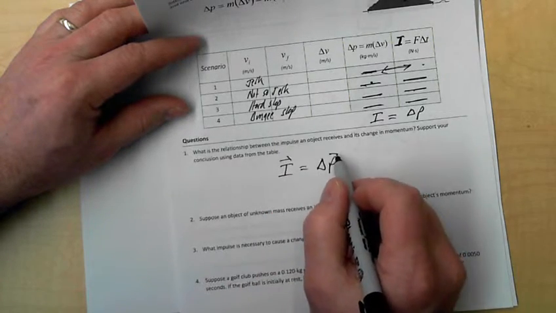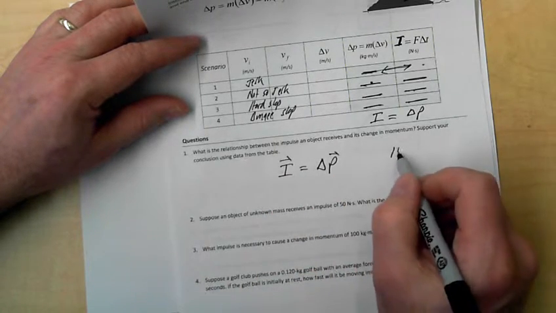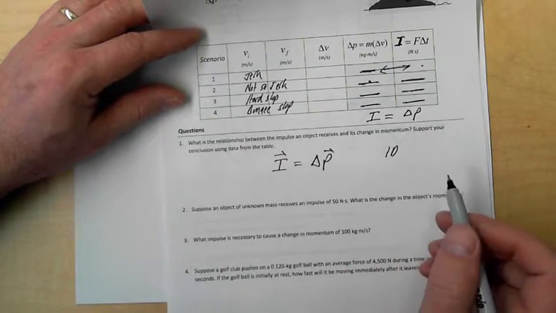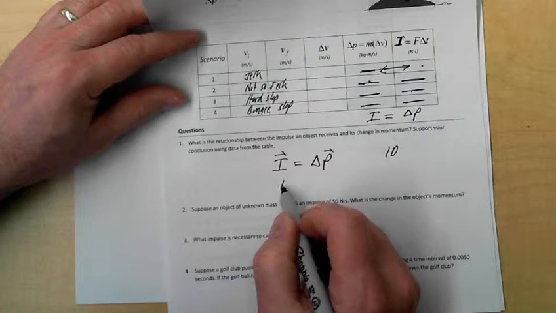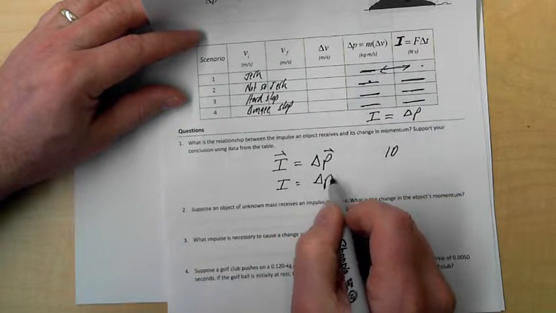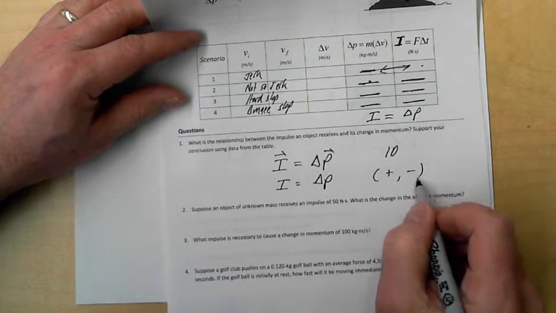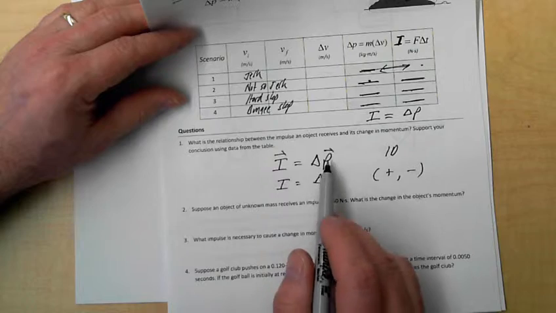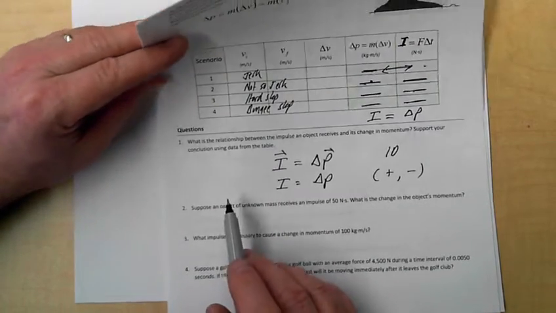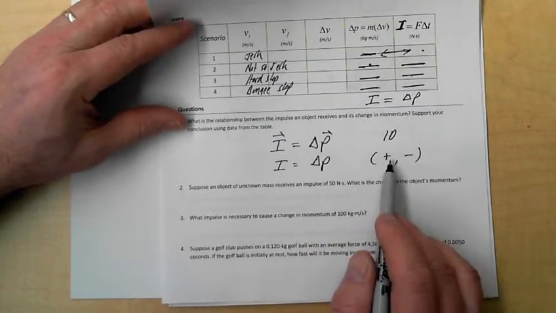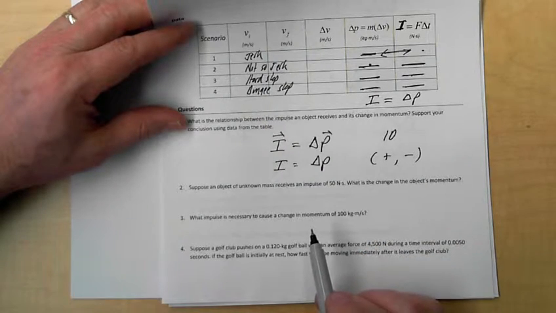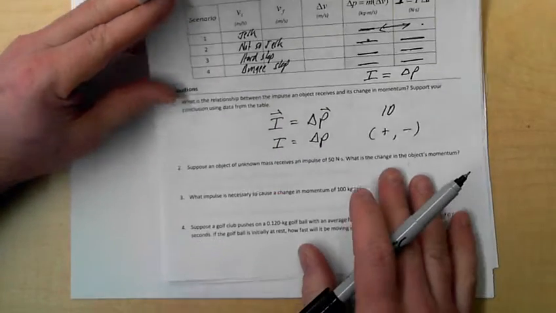These are vectors, but because we're only going to deal with one-dimensional motion, all x, generally, maybe sometimes y, we can just say I equals delta p, and we're going to use plus and minus for our direction. So even though they continue to be vector quantities, we're not going to use the vector hat so much, because the vector aspects can be totally supported by using plus for positive direction and minus for negative direction. Okay, so let's put this into action.